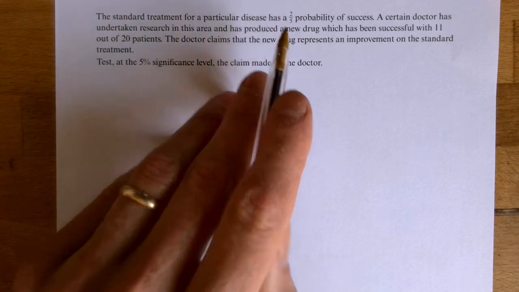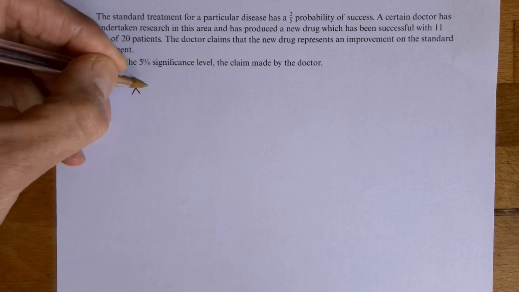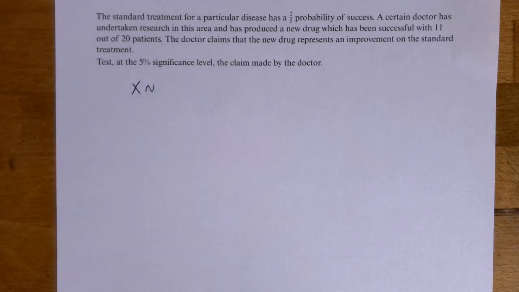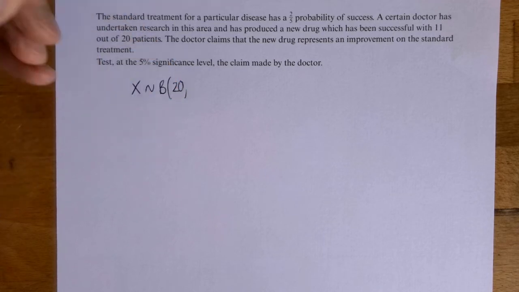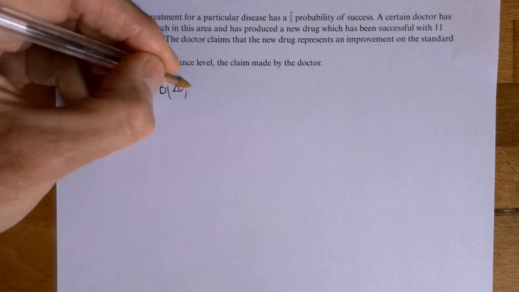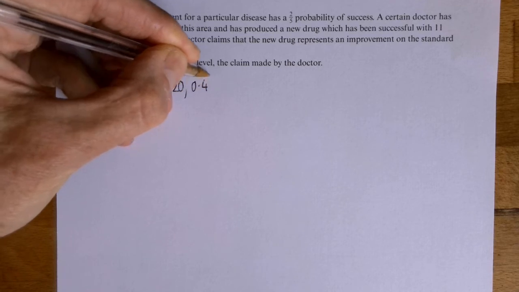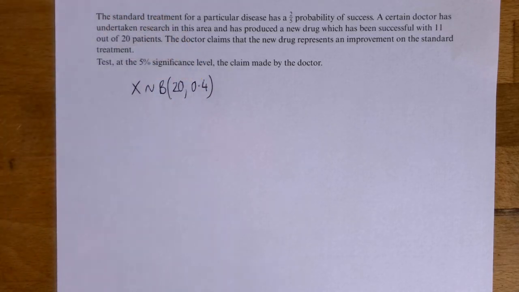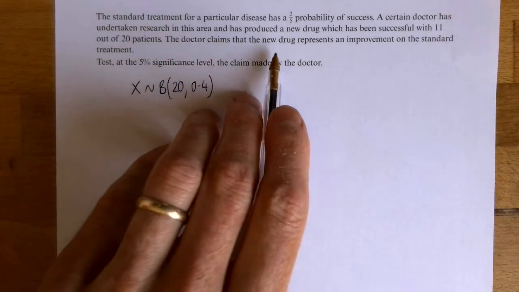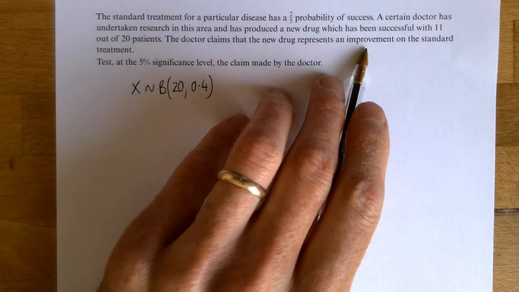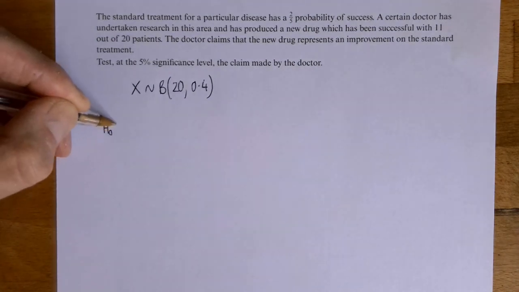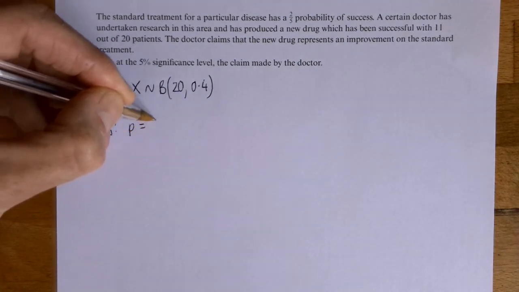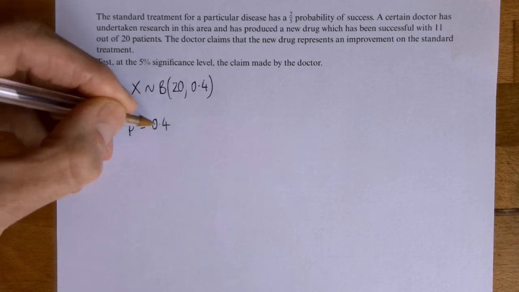So let's say that X is the number of patients who are successfully treated, and that he's testing 20, and his probability of success is 2/5 or 0.4. He thinks that the new drug represents an improvement on the standard treatment. So what we're dealing with here is a null hypothesis that the probability is 0.4. That's our sort of status quo, that's where we were.